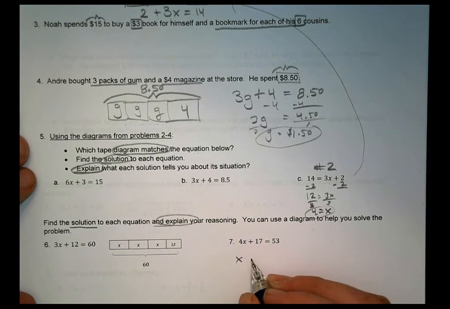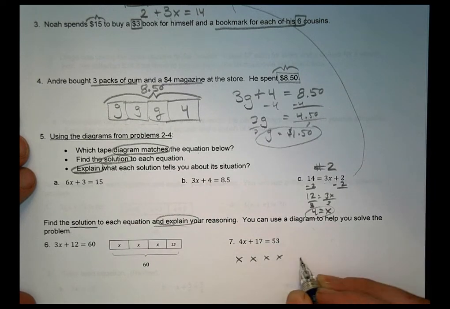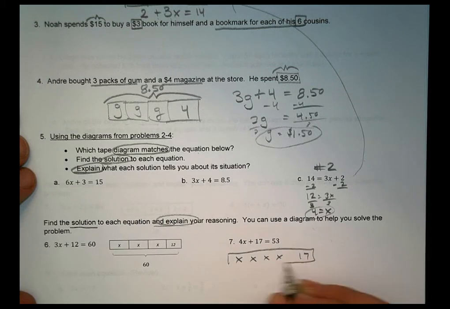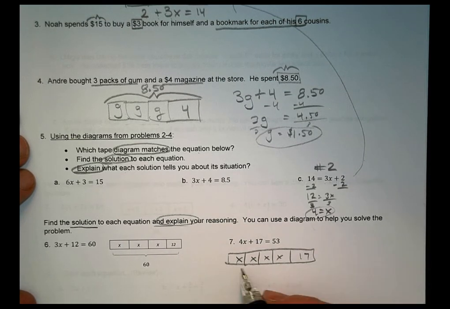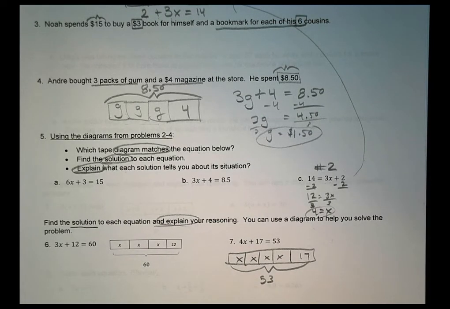We could say it's 4 x's, 1, 2, 3, 4, and a 17. And that becomes what I have in the box, like this. And all together, it adds up to 53. So there's a diagram, just like that. 4 x's, 17 comes to 53.